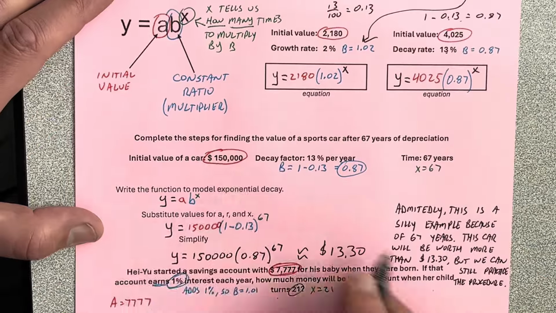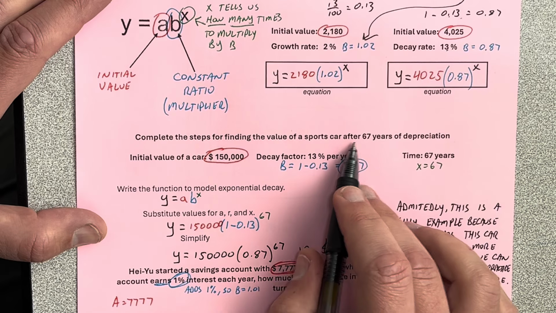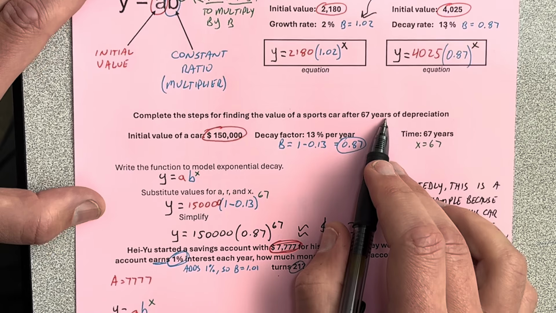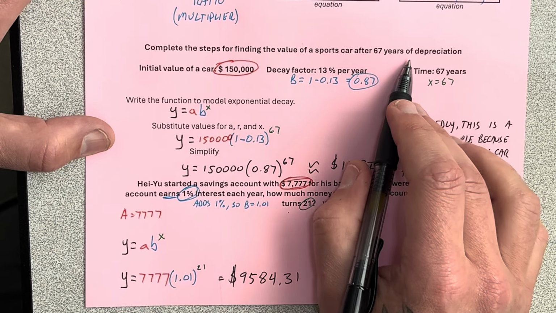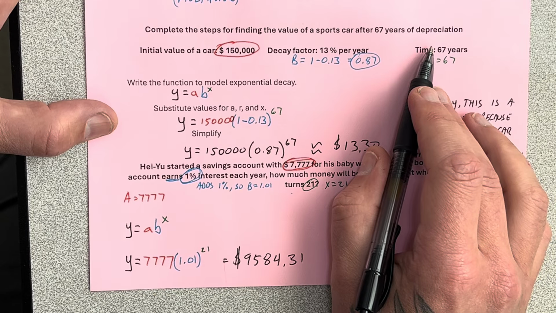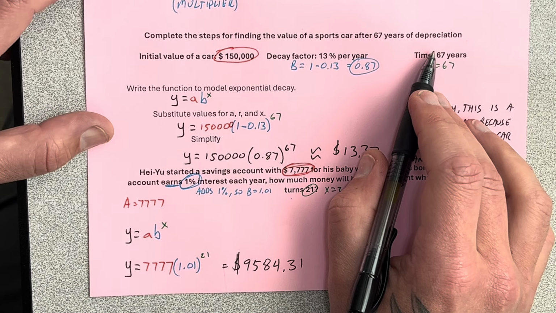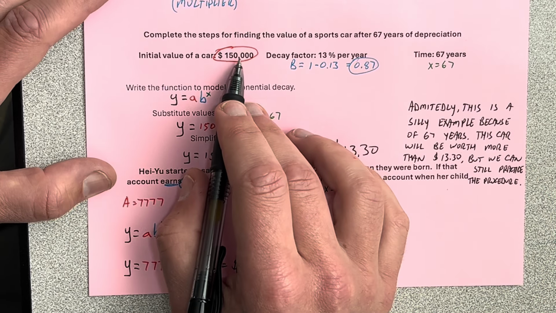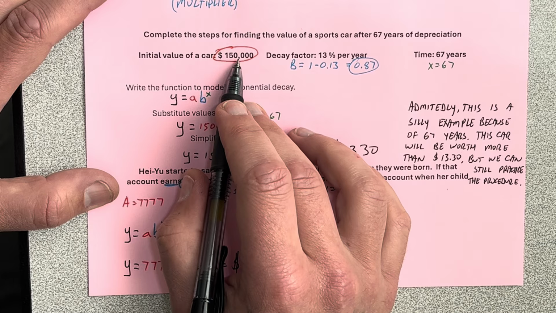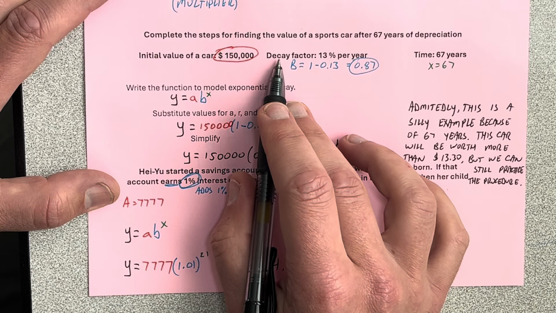Okay, moving up. Complete the steps for finding the value of a sports car after 67 years of depreciation. Depreciation means it's going down in value. Appreciation would mean it's going up in value. So our initial value, our a, is 150,000. Our b value we get from our decay factor.